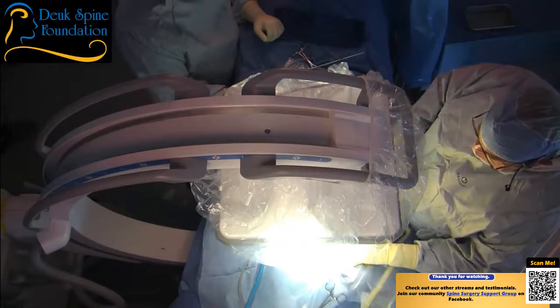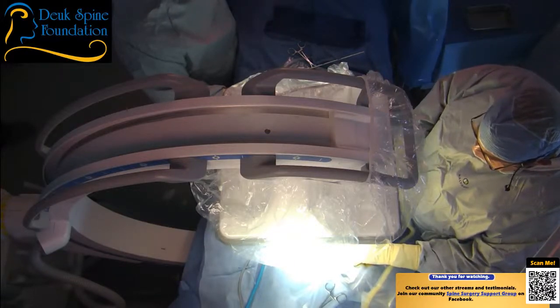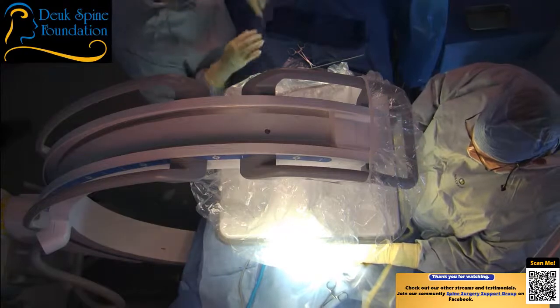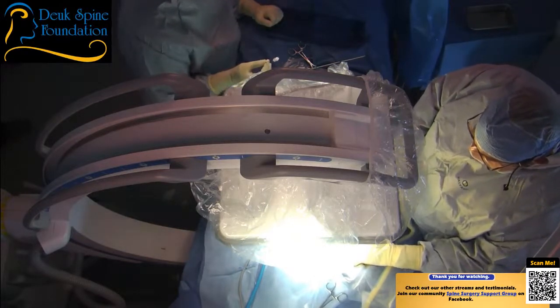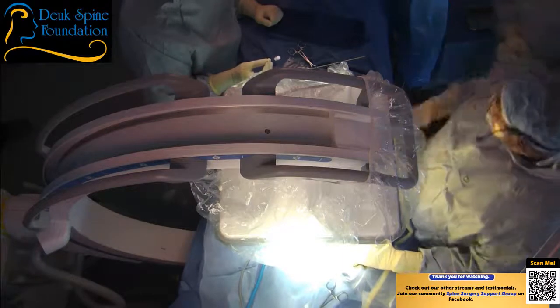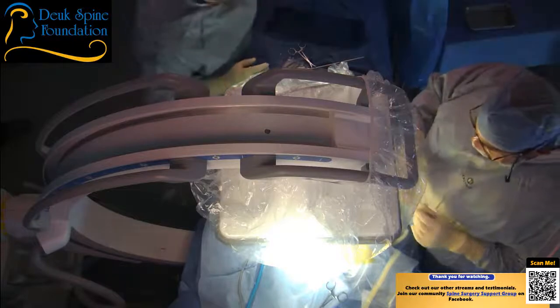So I'm under the skin. I'm injecting. And this is probably one of the more uncomfortable parts of the surgery. The numbing medicine, believe it or not, going in hurts. Once it sets in, it's fine. But going in there, it's uncomfortable. So it's a subcutaneous injection. I injected 7 cc's.